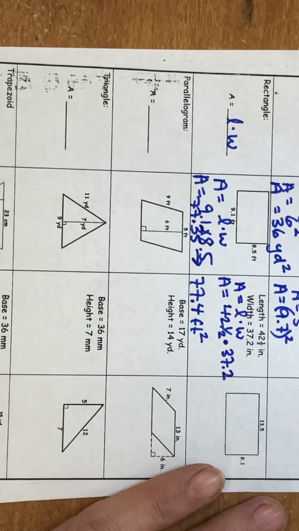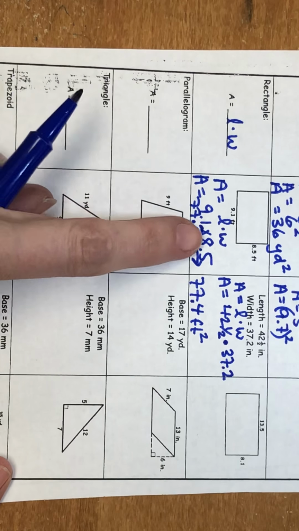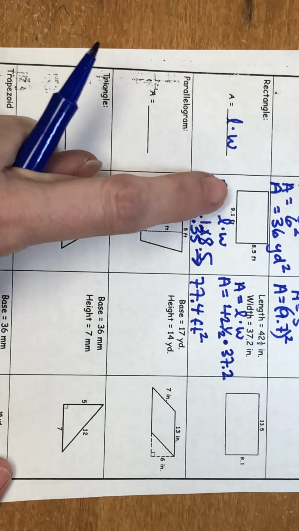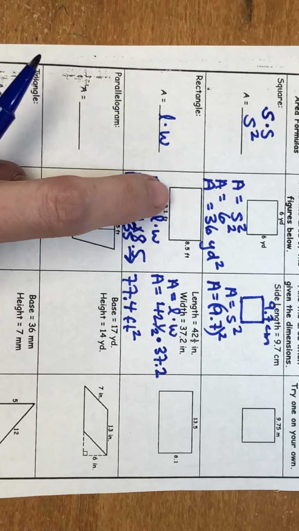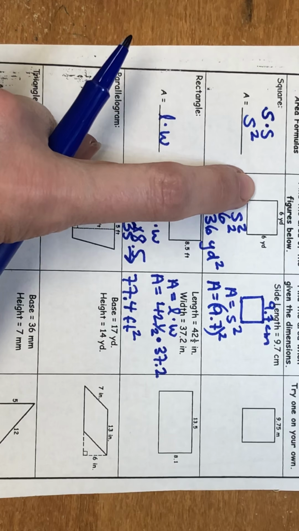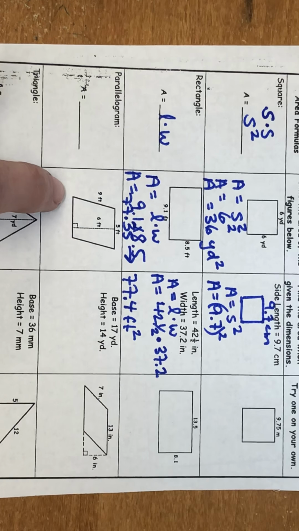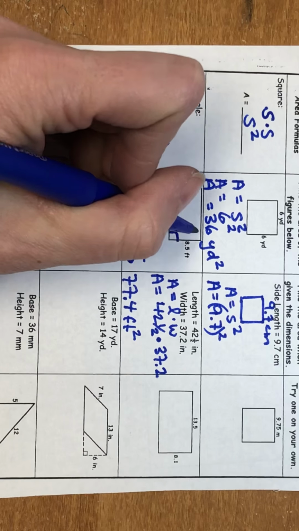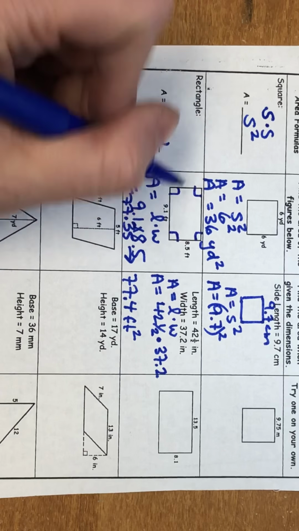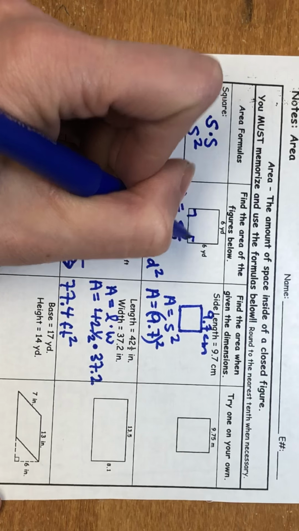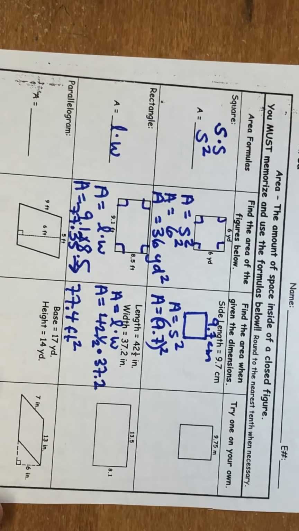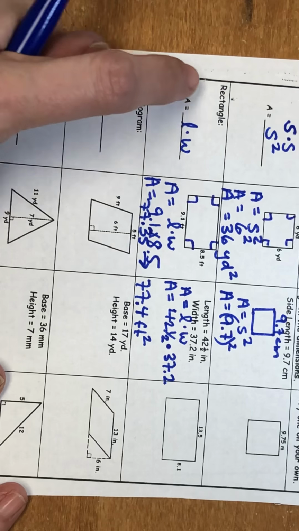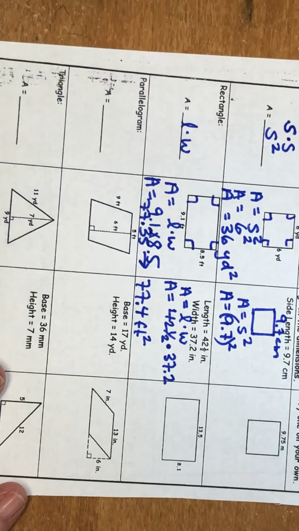Parallelogram. Okay, a parallelogram is when the opposite sides are congruent and parallel. A rectangle is a parallelogram as well as a square. The only difference is that a rectangle has to have 90-degree angles, okay? The square has 90-degree angles as well. So not all parallelograms are rectangles, but all rectangles are parallelograms, okay?